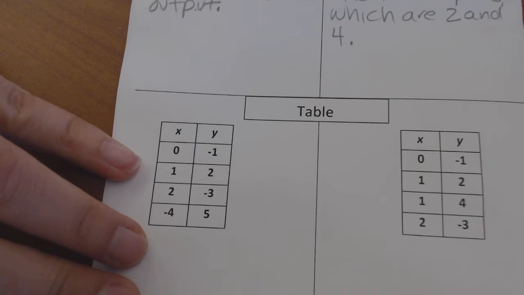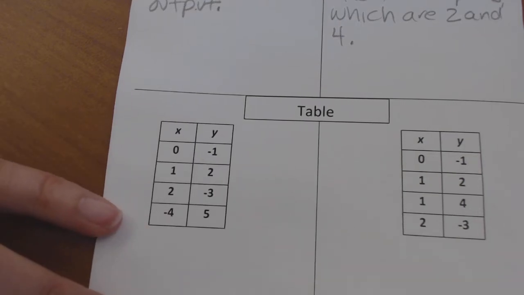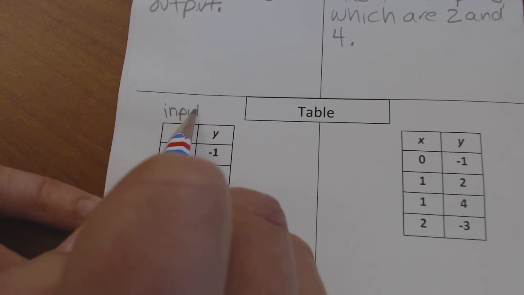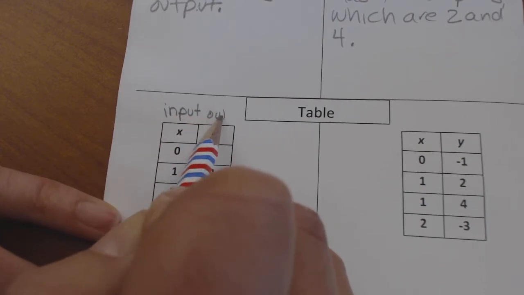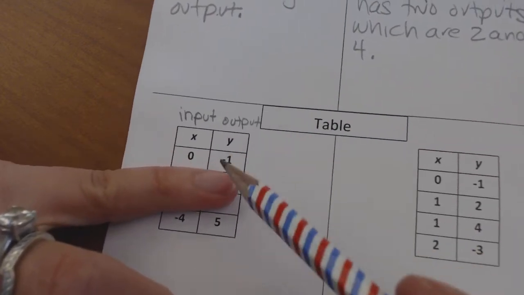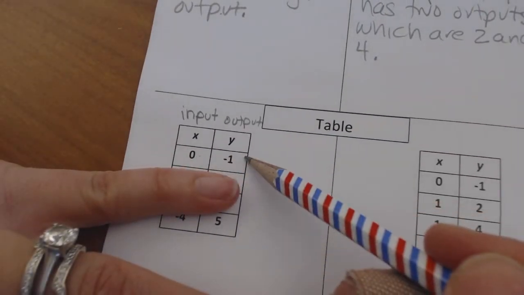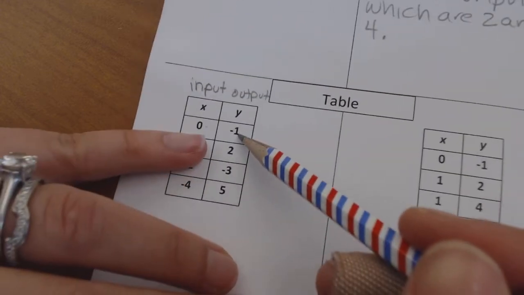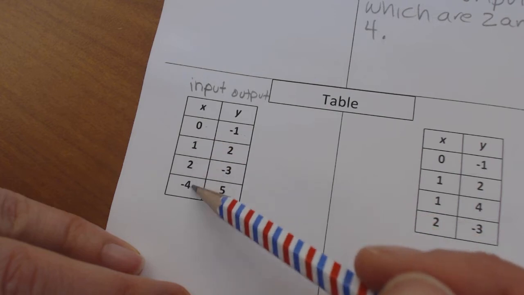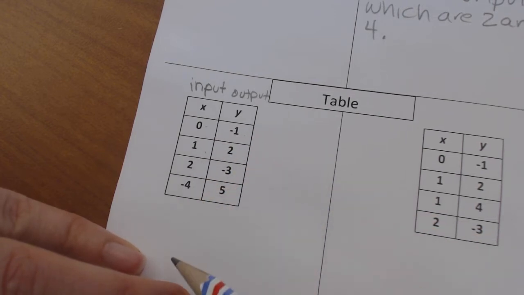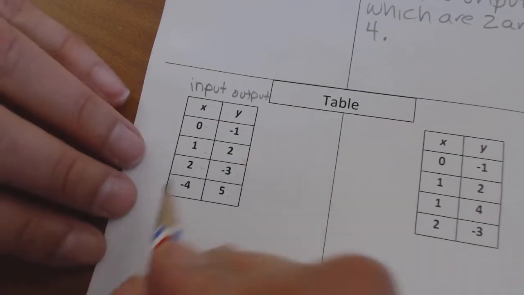Let's do a table. Here you have a table. This might be a little bit easier if you weren't understanding the ordered pairs. Remember, this is the input and this is the output. What we're making sure is when we go down, we see that this 0 is paired with this -1. If there's any other zeros here, it has to have a -1. There's no other zeros. Okay, this 1 is paired with 2. I see no other 1s, that's fine. 2 is paired with -3, and -4 is paired with -5.